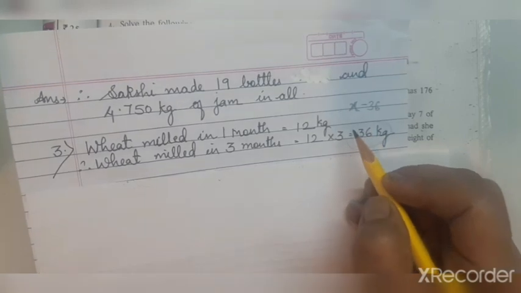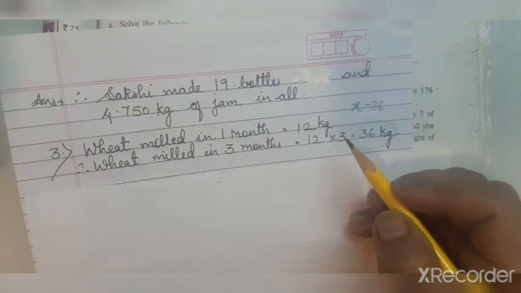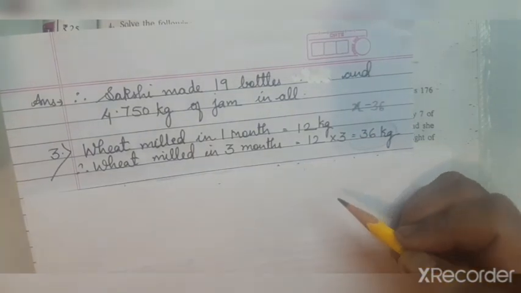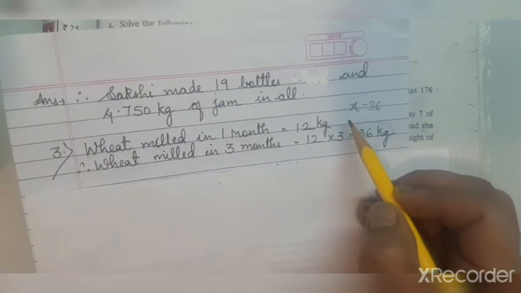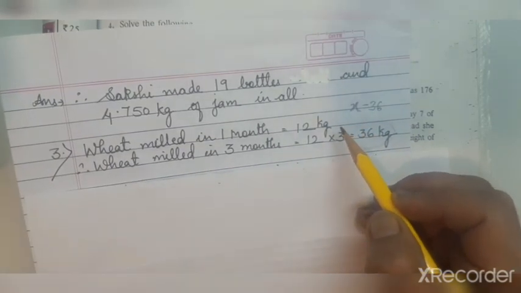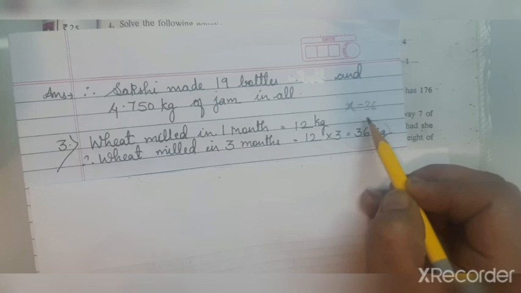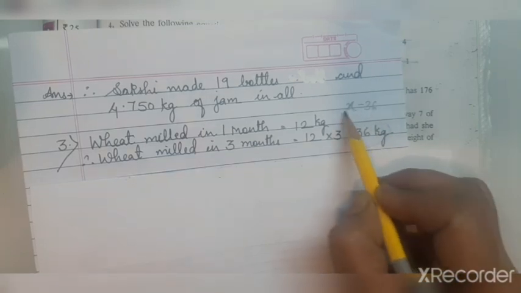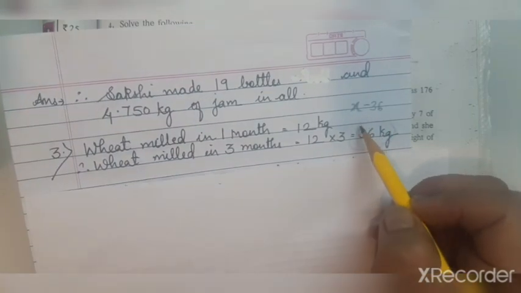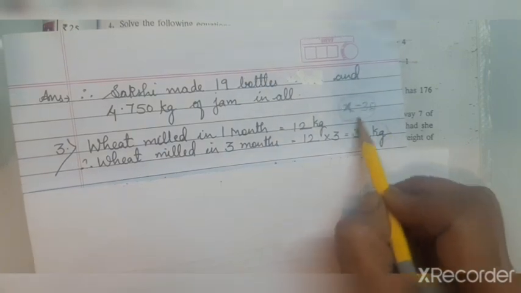So whatever will be left after 3 months is X minus 36. After using for 3 months, 36 kgs will become less. So X minus 36 is what is left with her.